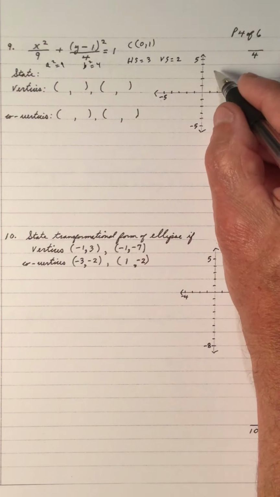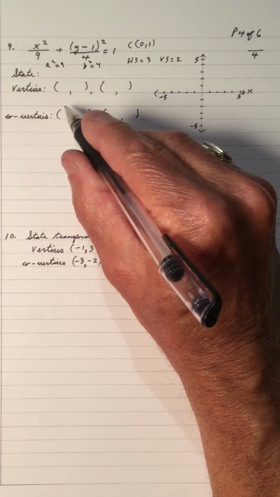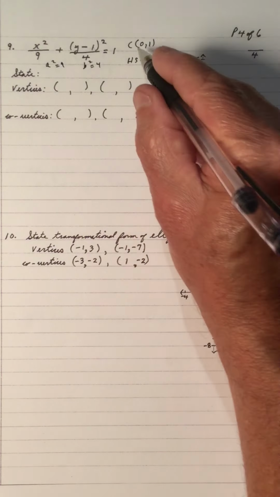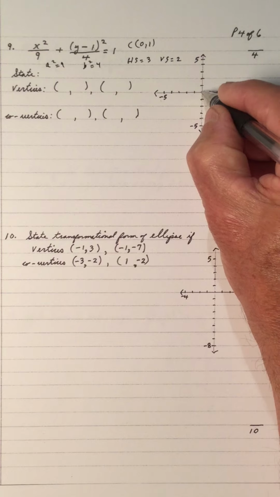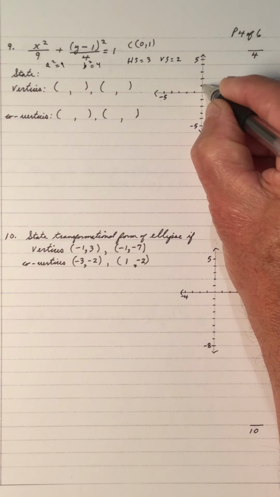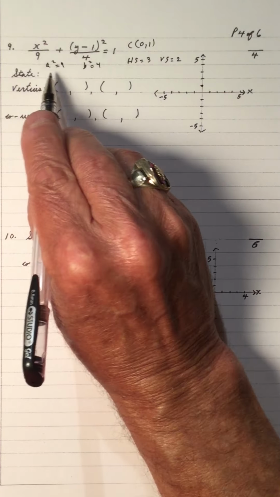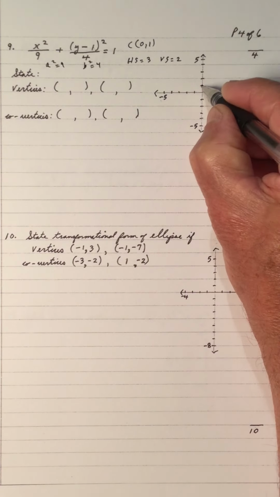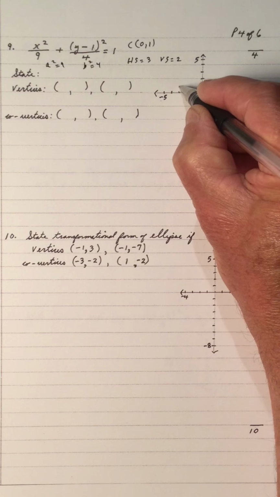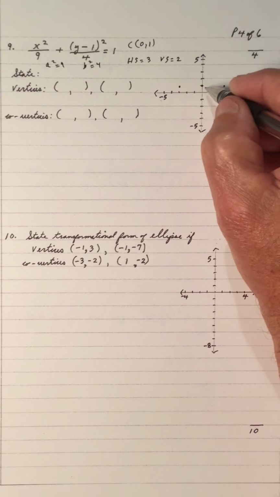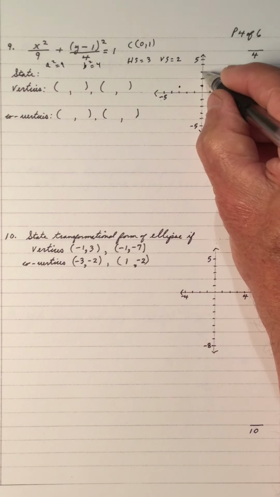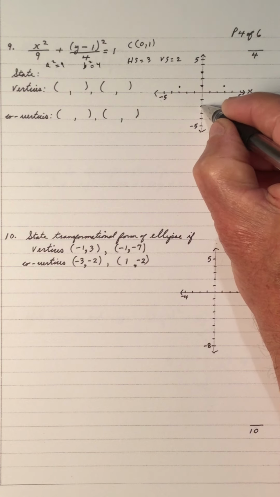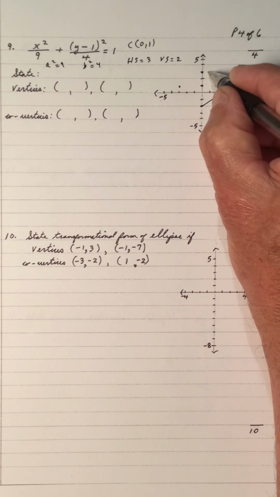So let's plot what I do to get the vertices. The vertices are on the major. So I plot the center of 0, 1. So there's the center. I'll do the horizontal stretch of 3. So I'll go 3 right, and I go 3 left. And the vertical stretch is 2 from the center. So I go 2 up, and I go 2 down. And there's the ellipse.